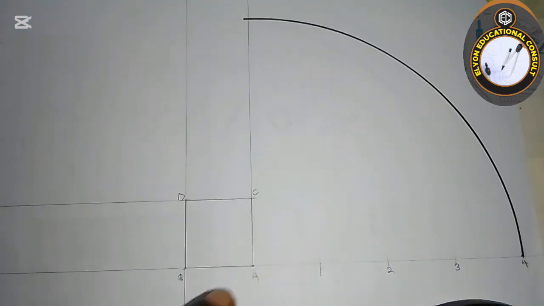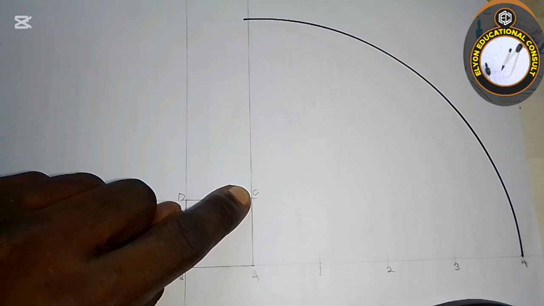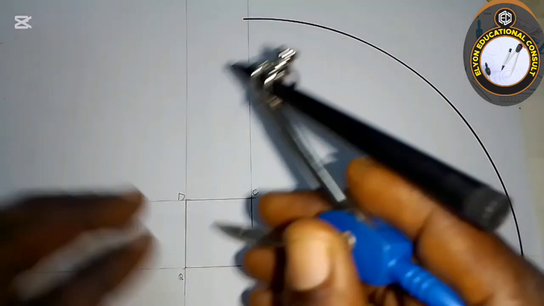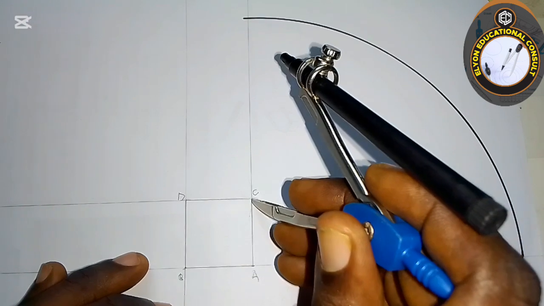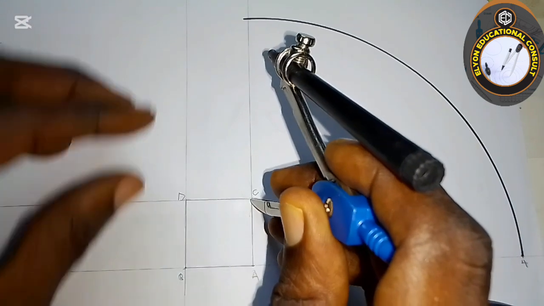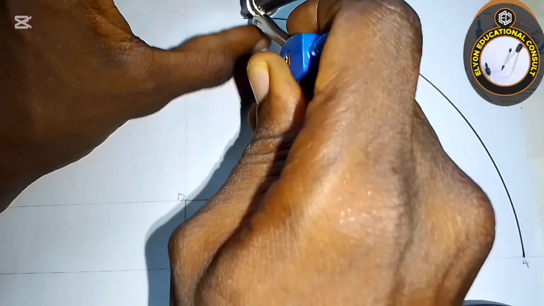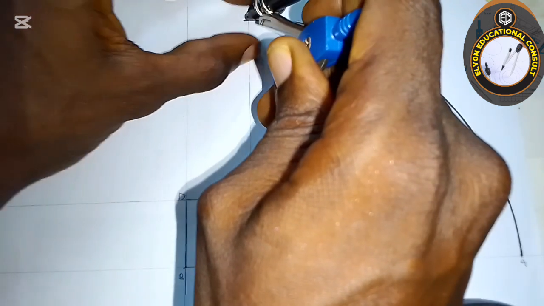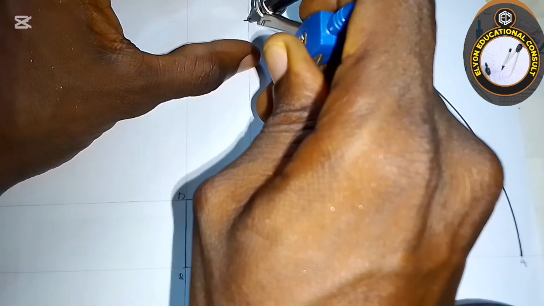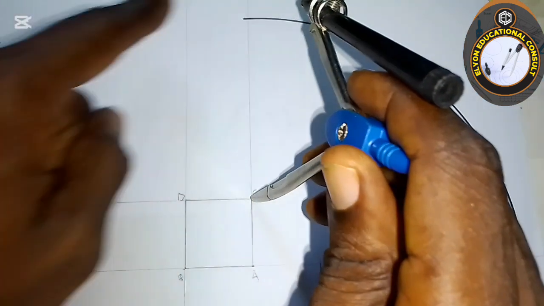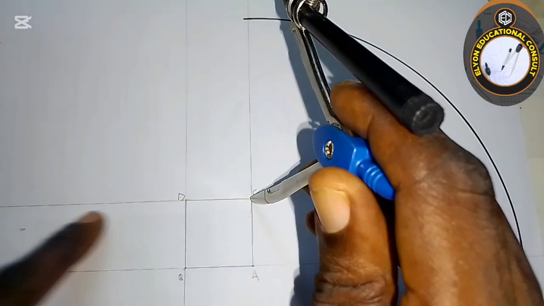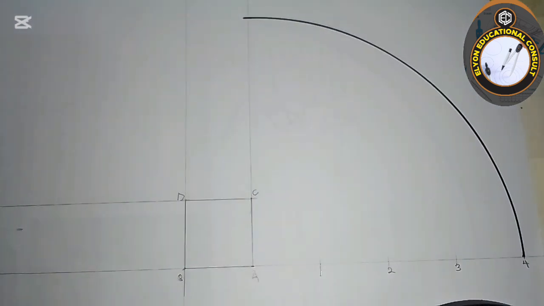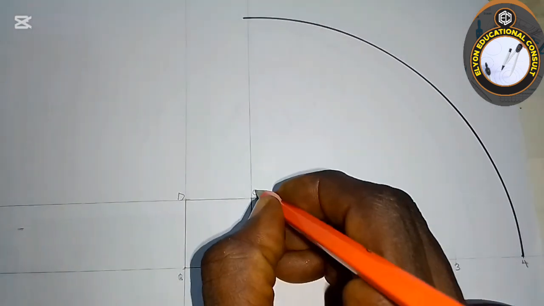So for the next point, I will start with C. Please stretch it to the point here. By the time I draw the arc, I'm going to be stopping on line DC. Or better still, let's put the lettering this way.